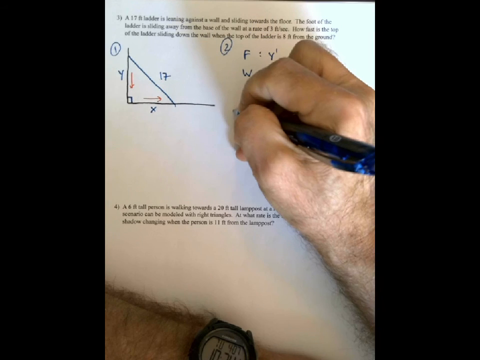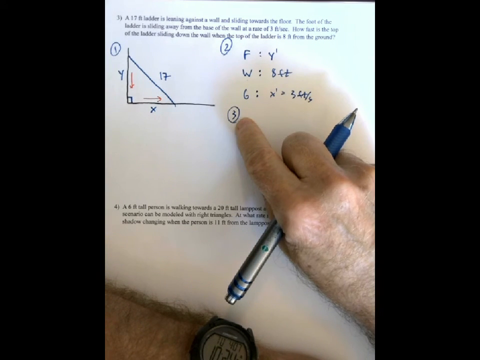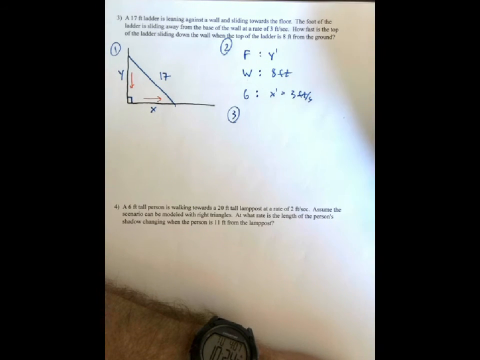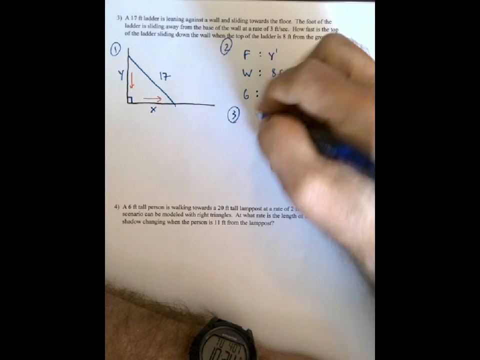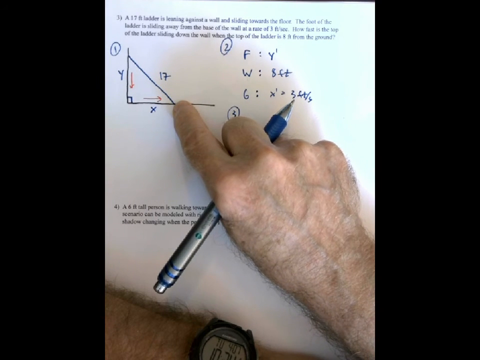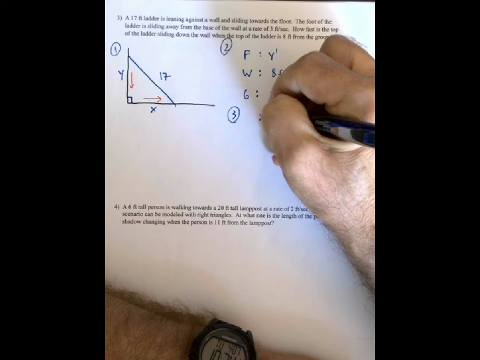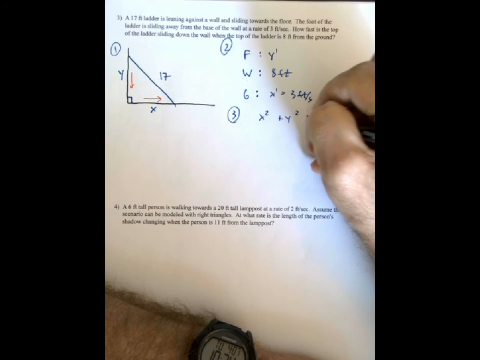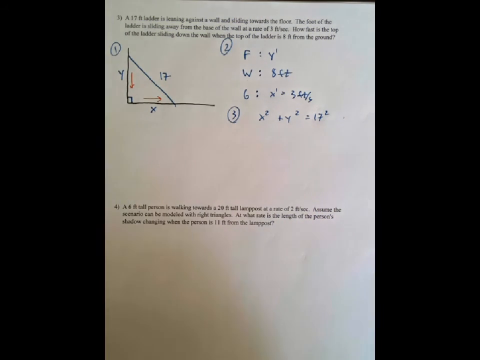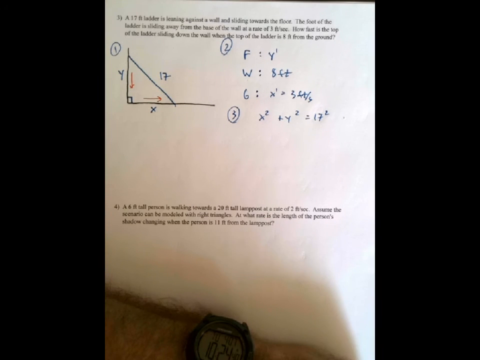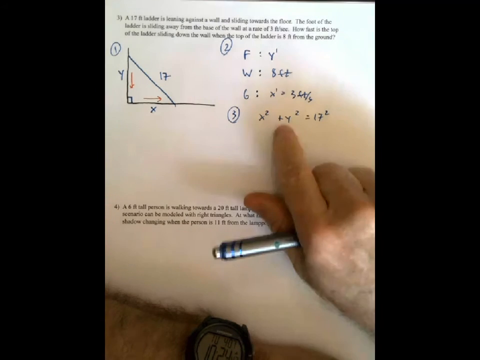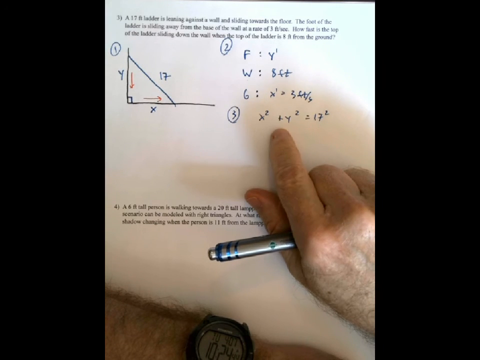Now, step 3, I know what you're thinking. Oh, that's the Pythagorean theorem that relates x, y, and 17. Yes, since the ladder is always 17 feet, we can put that right in the beginning, because it's always 17 feet. It doesn't get bigger or smaller.